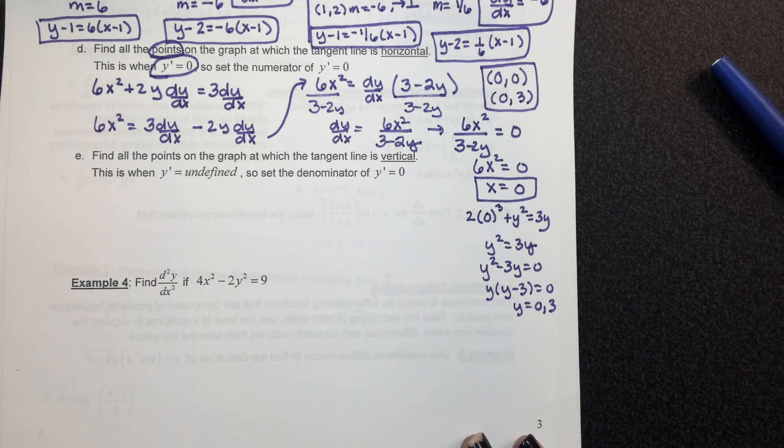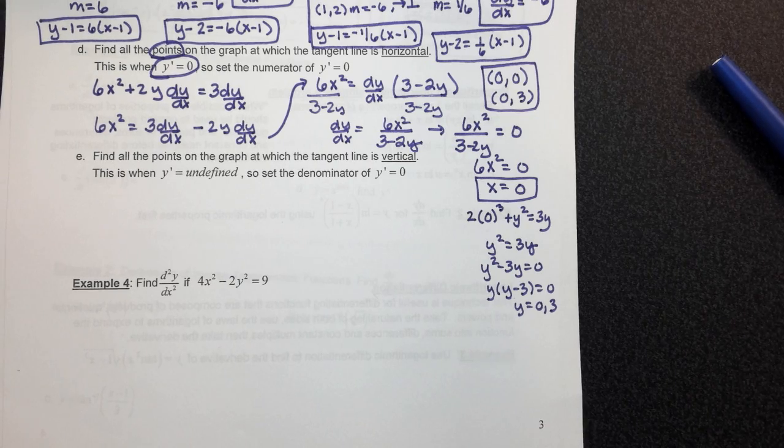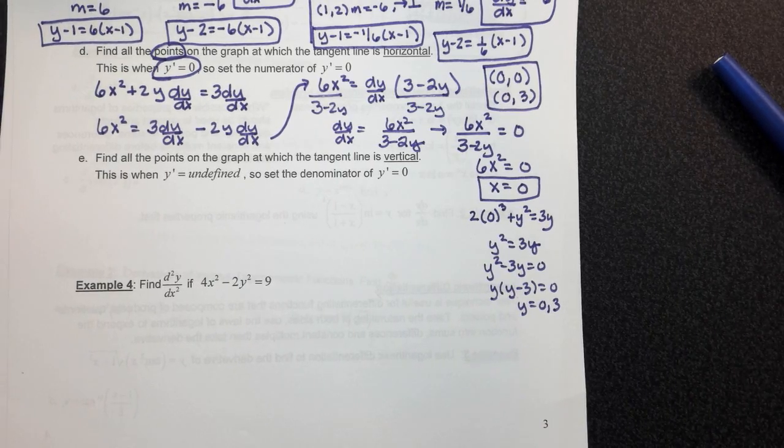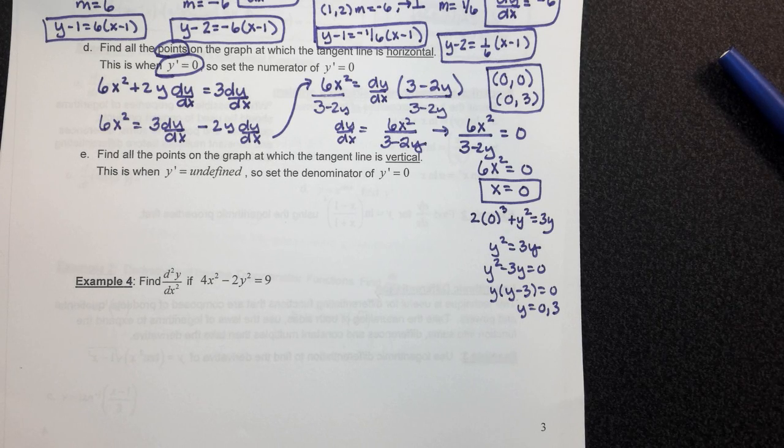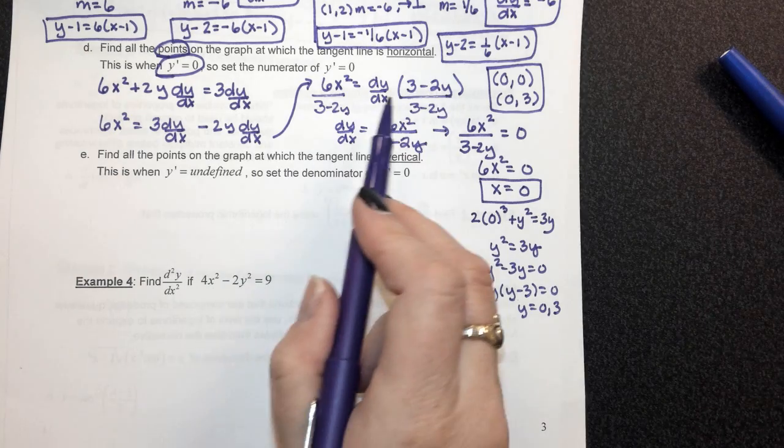So there's your answer. Yes? Up right when you got the 0, where it has the arrow going from 6x squared, what's the point of that? Didn't you just write the same thing? Like 6x squared over 3 minus 2y, and you put the arrow to 6x squared over 3 minus 2y. I just showed where I divided it, that's all. Okay.